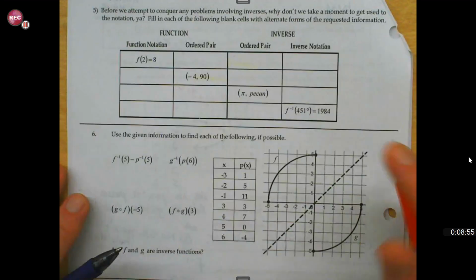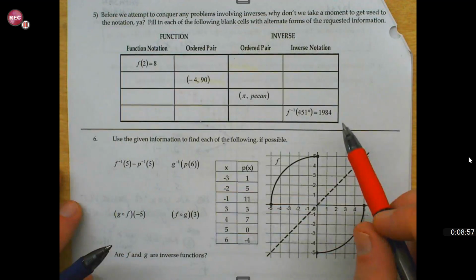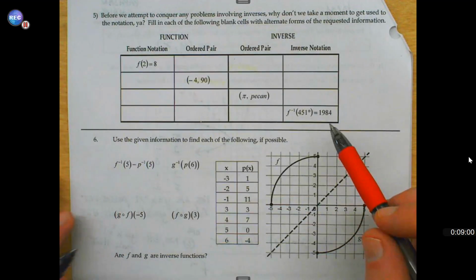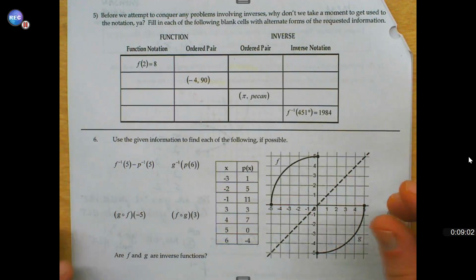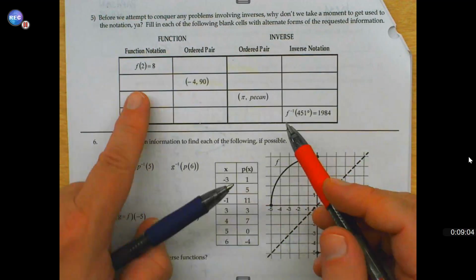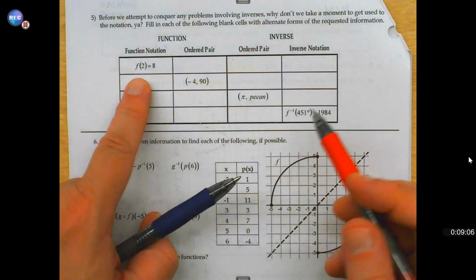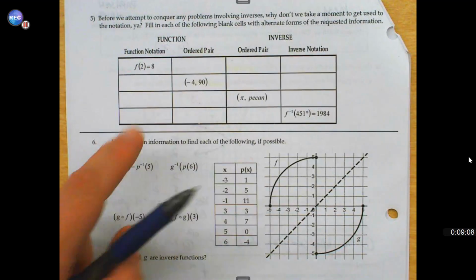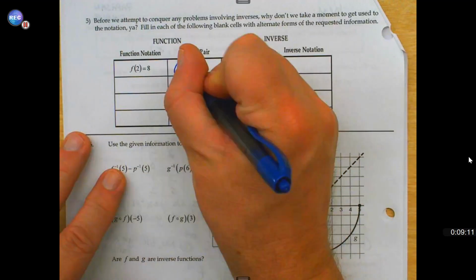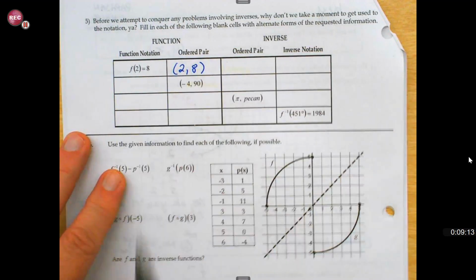All right, everybody. The last thing I'm going to go over in this video is just problem number 5. So it's just a little chart to get you used to the notation for inverse and whatnot. So in function notation, if you ever see f of 2 equals 8, that means on the graph of f, you'd want to plot the point 2, 8. That point would be on the graph.